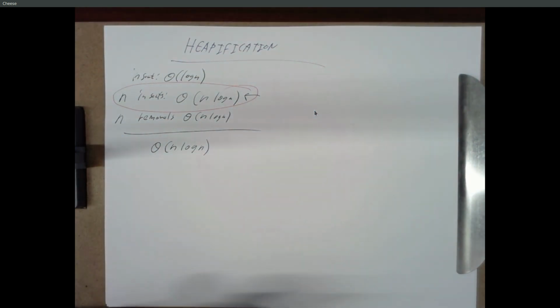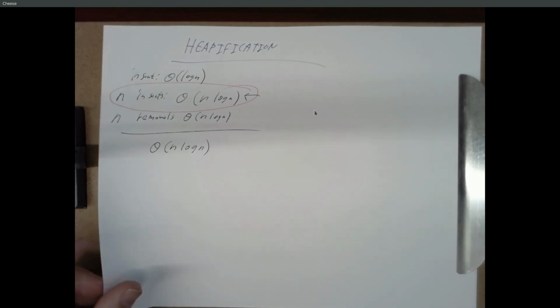It turns out there's a better way to build a heap, which is to take whatever your input numbers are and just turn them into a heap-shaped thing without worrying about the heap property. So just use the second characteristic, that we want things to have the shape of a heap. So let's do that.